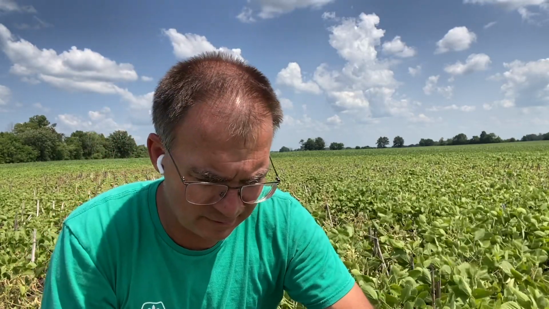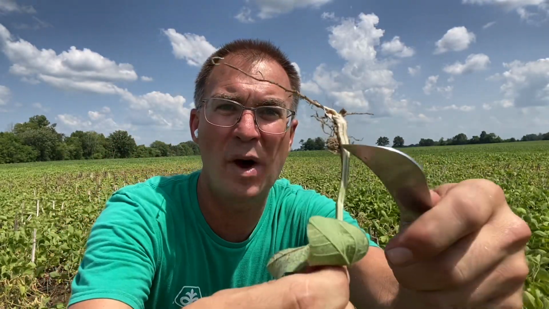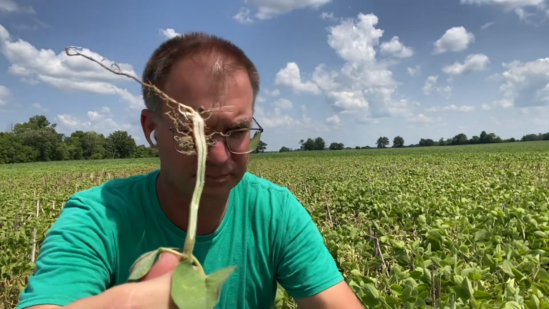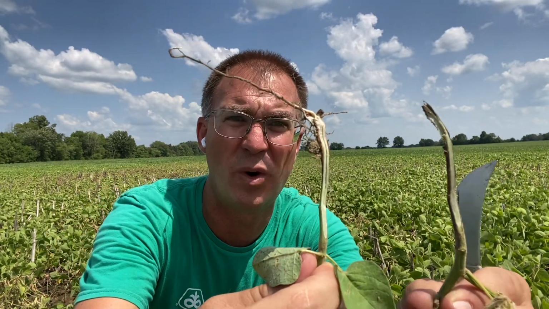Let me get a healthy plant here. So I pull up this healthy one, split this one back. Look how white and healthy and green this one looks compared to this one, kind of being an off-white, almost kind of a light brown color. We're plugging up the vascular system on this plant. So this is caused by Phytophthora.